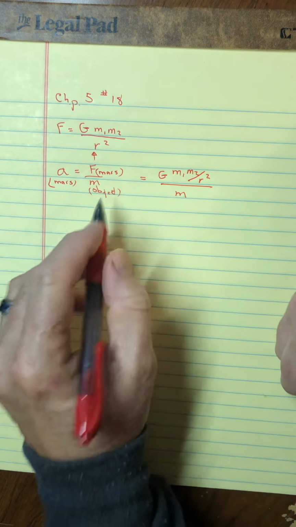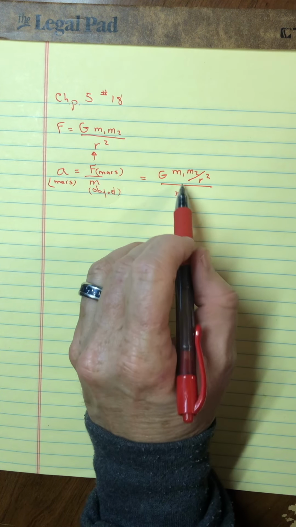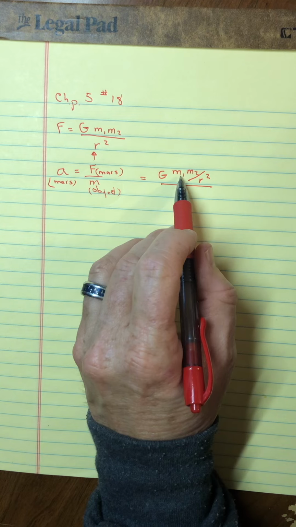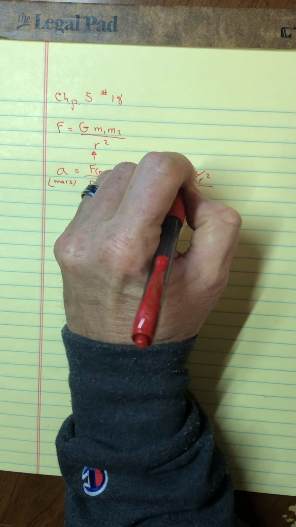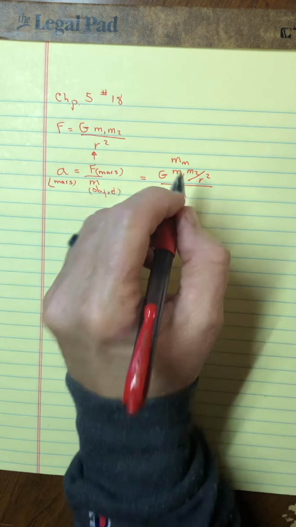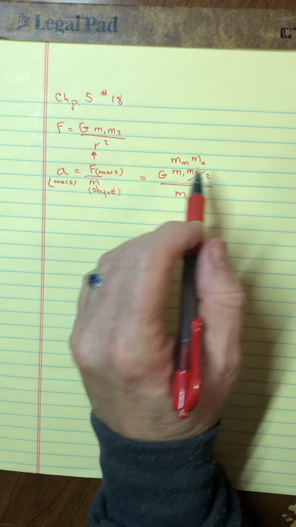And when I divide by M, it brings up the question, which M is it? Is it the mass of Mars itself? Let me just put M for Mars. Or is it the mass of the object that's going to be accelerating?